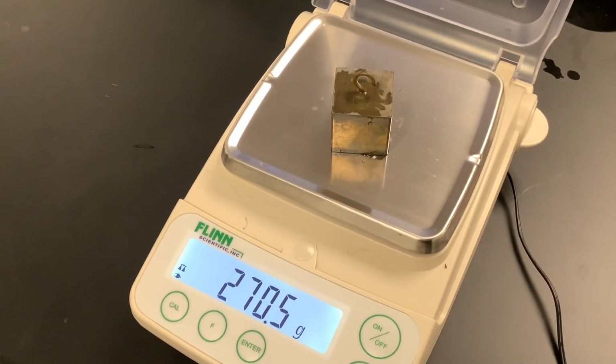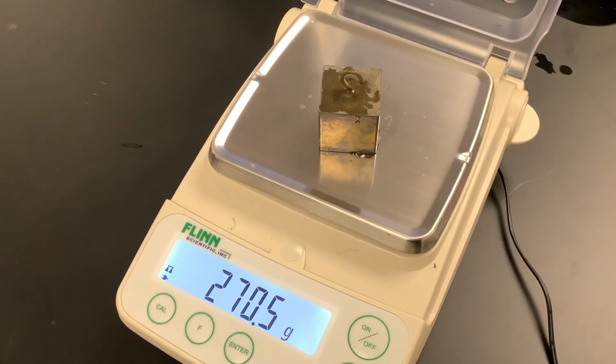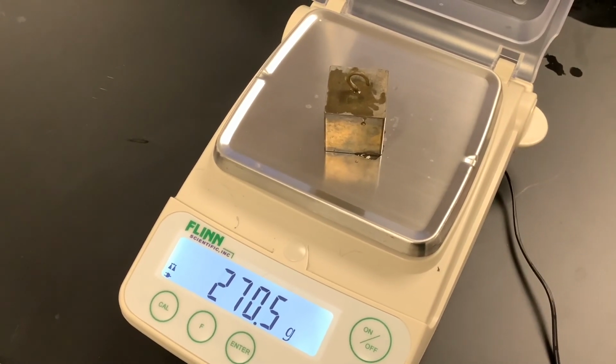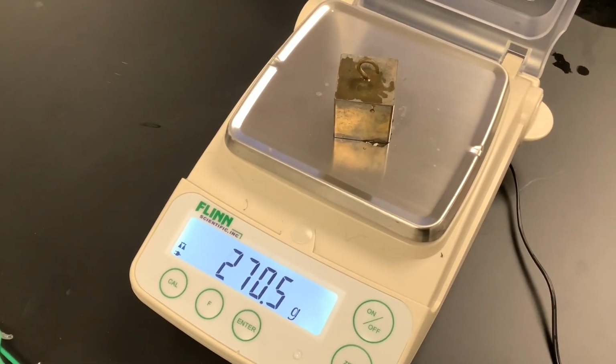Last piece of data is the mass. The mass of this cube is 270.5 grams. So go ahead and use that data, do the calculations, and identify this unknown metal number 2.